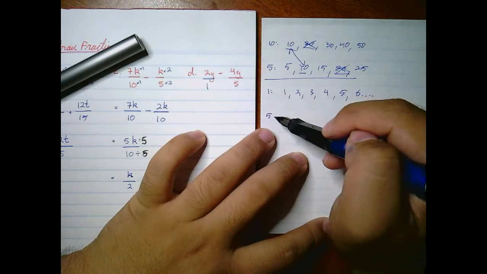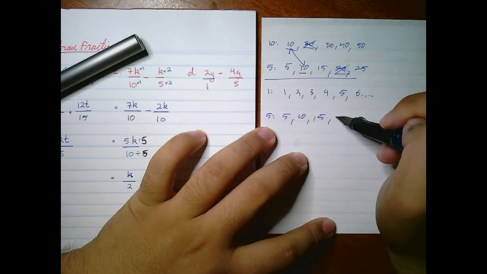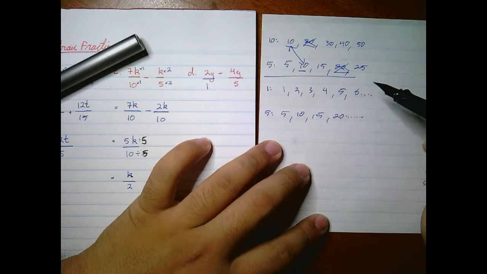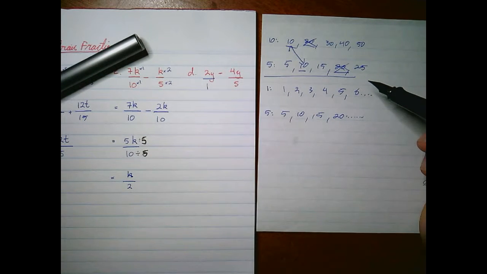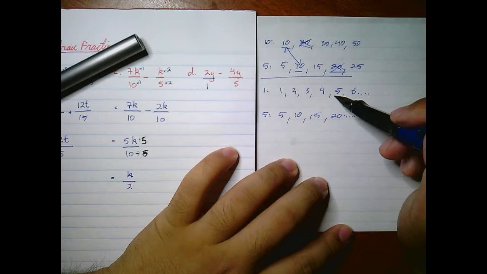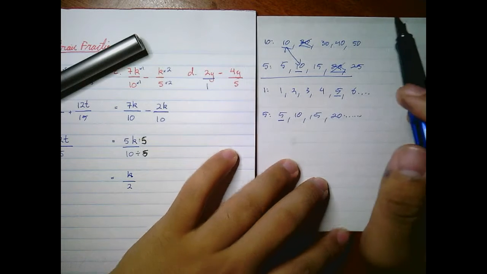Multiples of 5 are 5, 10, 15, 20, and so on. What is the smallest multiple that's common to both? The only one I can see is 5. There's none that's smaller.